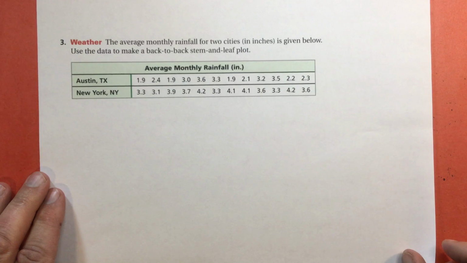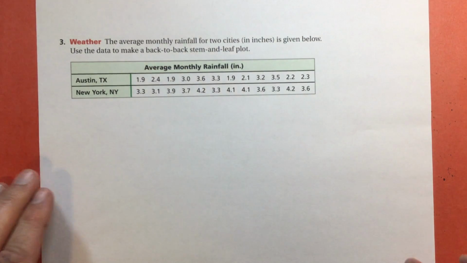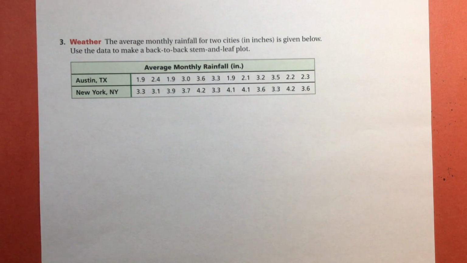Now this is going to be a back-to-back stem and leaf plot. You're going to compare average monthly rainfall, excuse me, for Austin, Texas, and New York.